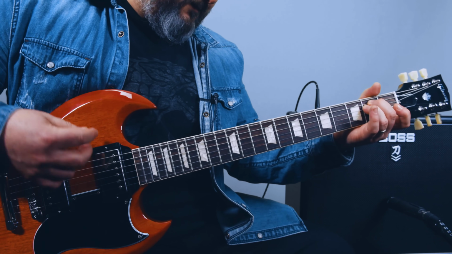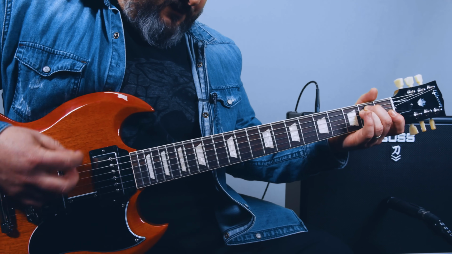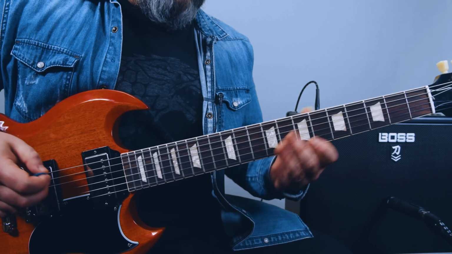So here we go. I'm going to loop this E minor. So now I play that same scale.